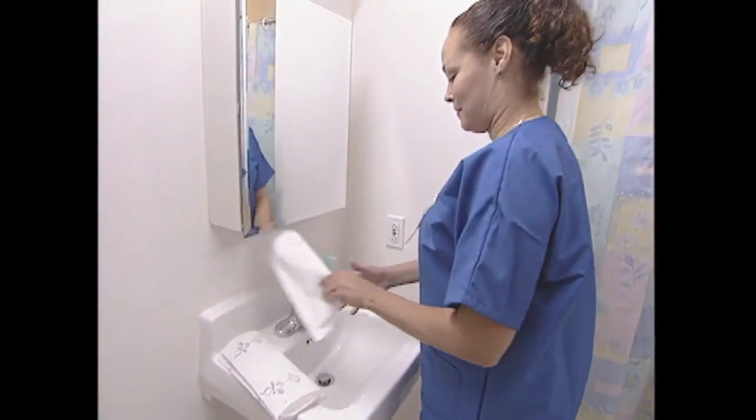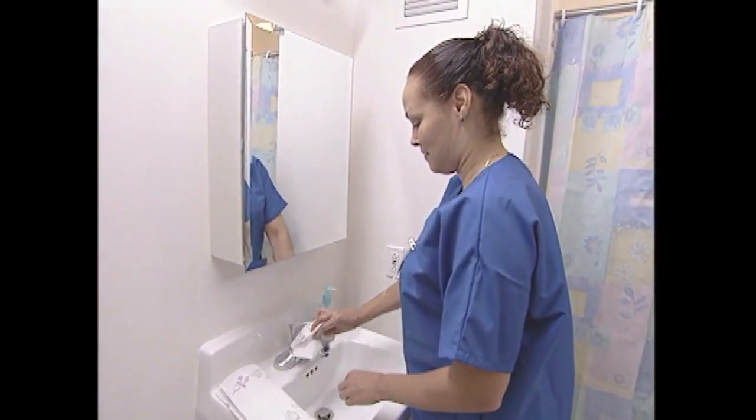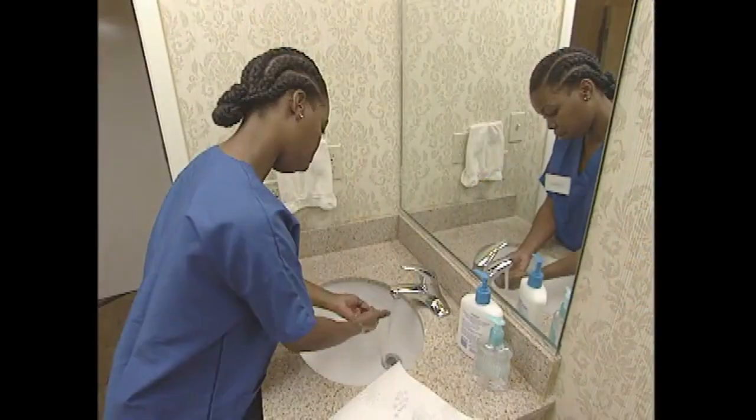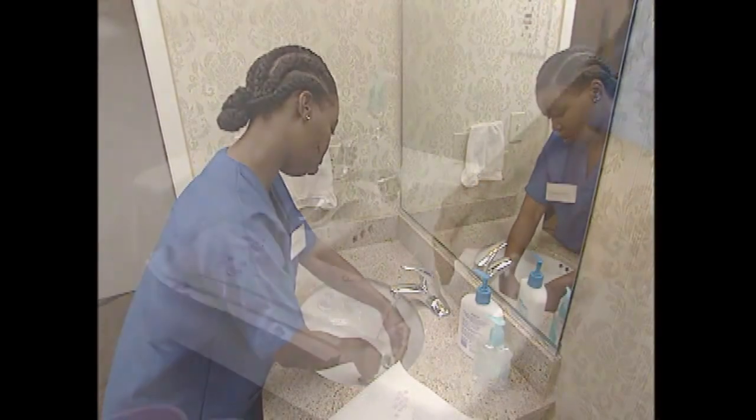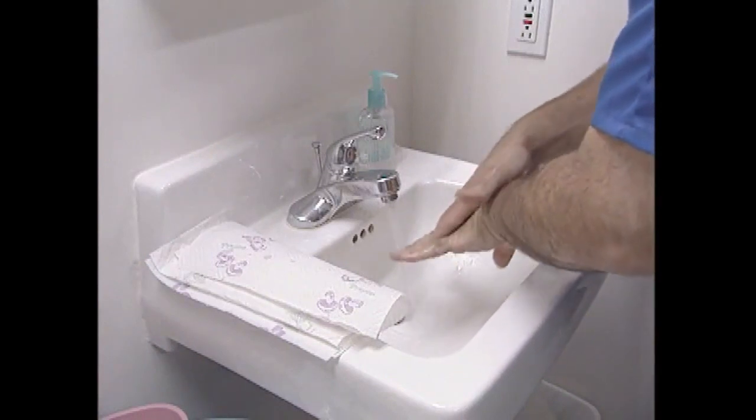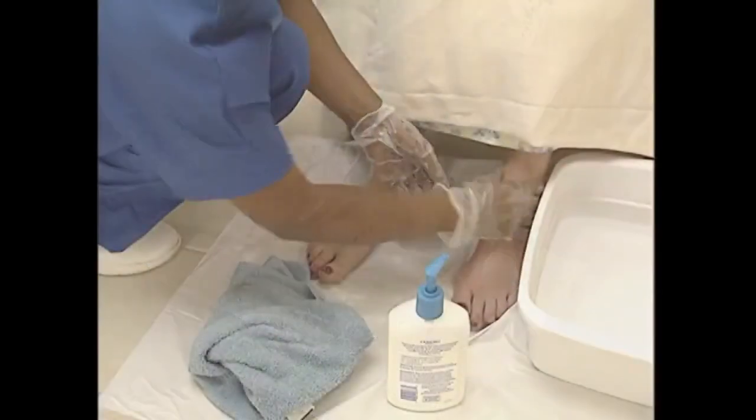Washing your hands is something you've been doing your entire life, but hand washing for client care needs to follow a set procedure. Doing it right helps prevent infection for both the client and for you.